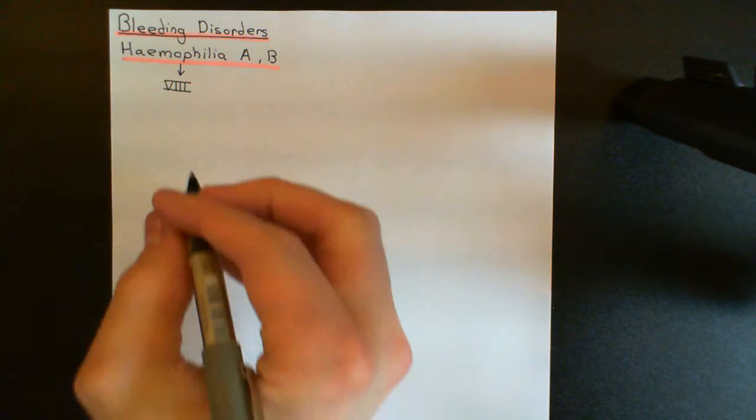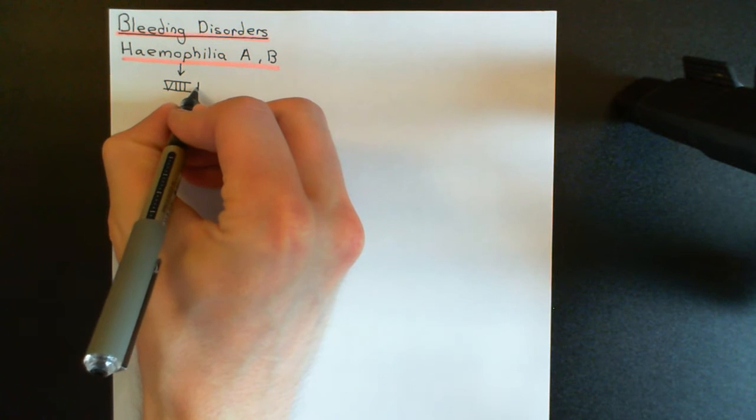Alternatively, of course, you could be producing very little of it. That could be the problem instead. But the important point here is that the amount of factor 8 that is actually functional, that is actually capable of becoming active and performing its normal role, is far too low within the blood. So Hemophilia A is caused by a deficiency in coagulation factor 8.